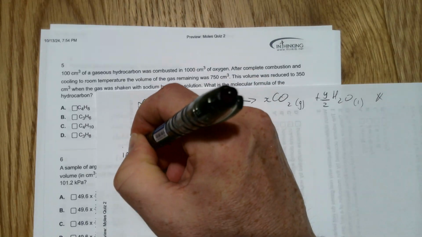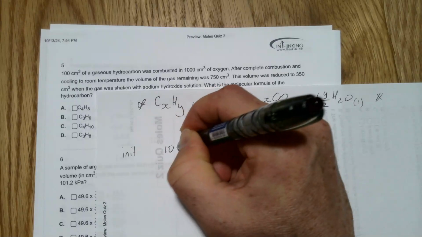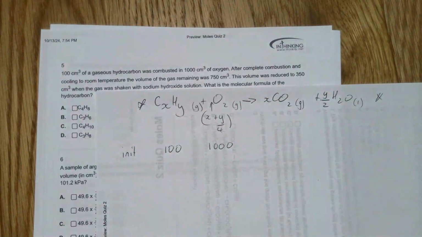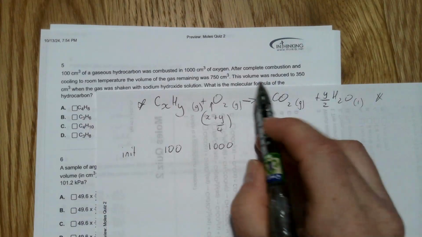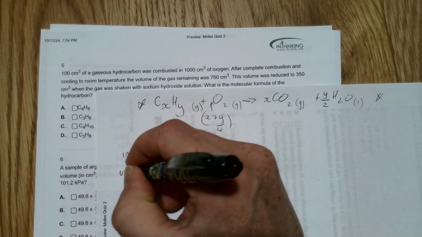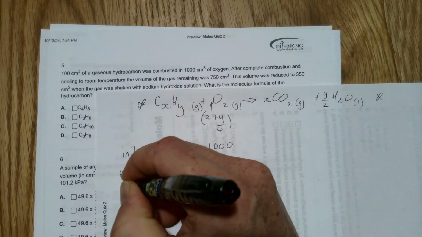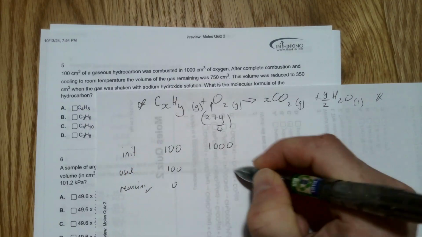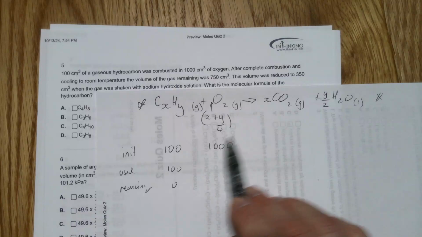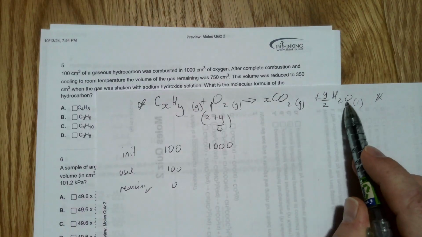So you're told the initial volume of the hydrocarbon, and you're told you're starting with 1,000 centimeters cubed of the oxygen, and then you end up with 750 centimeters cubed of gas. What it tells you is that the hydrocarbon has all been used up, so there's none of that left remaining, 0. We're told that there's 750 left, which must be the excess oxygen plus the carbon dioxide. The water's a liquid, so we can ignore that.